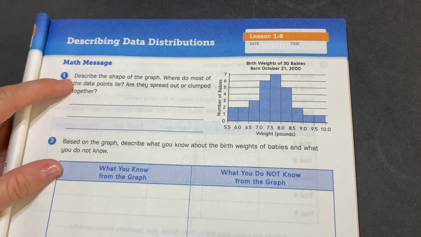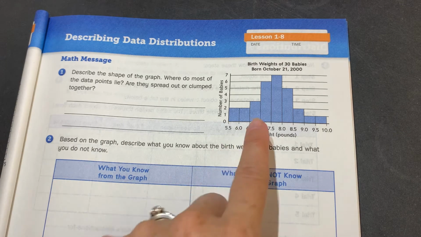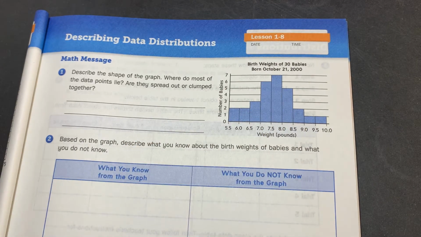So if we look at number 1, it says to describe the shape of the graph, where do most of the data points lie? Are they spread out or clumped together? So looking at our histogram here, what do you think? What can you describe that as? Izzy?